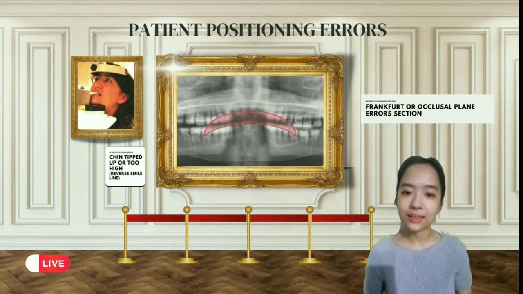reverse smile line. In this radiographic error, there are also several other evident manifestations, such as the condyles may not be visible or may appear near the lateral edge of the image. The hard palate and the floor of the nasal cavity appear superimposed over the roots of the maxillary teeth. The maxillary incisors appear blurred and magnified, by which a loss of detail occurs in the maxillary incisor region.